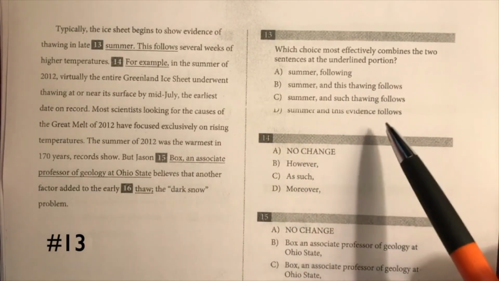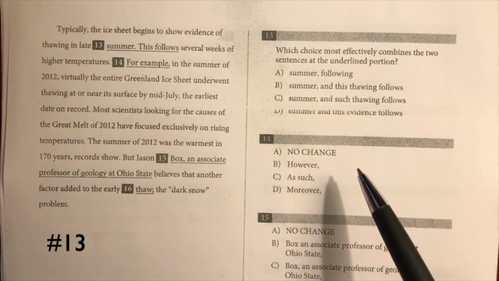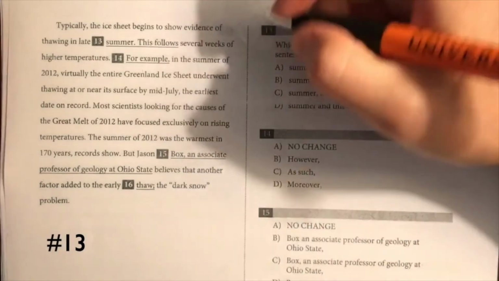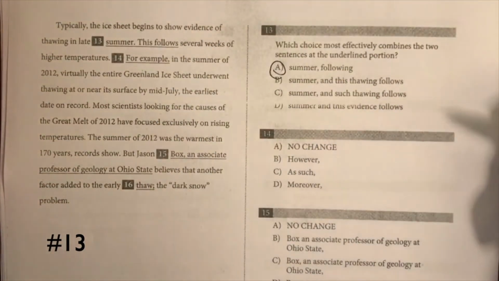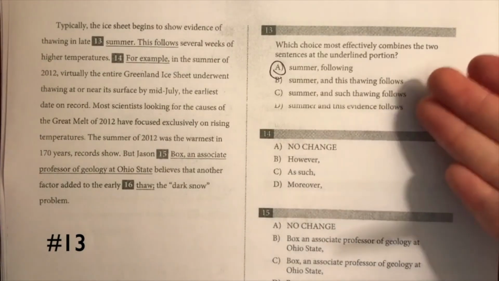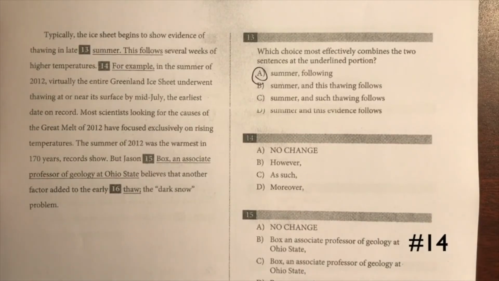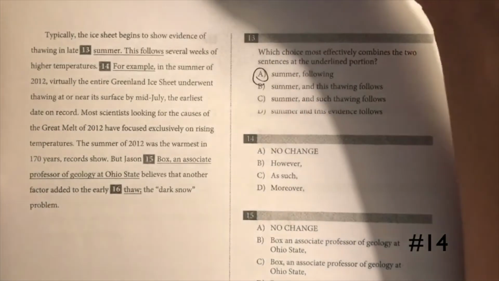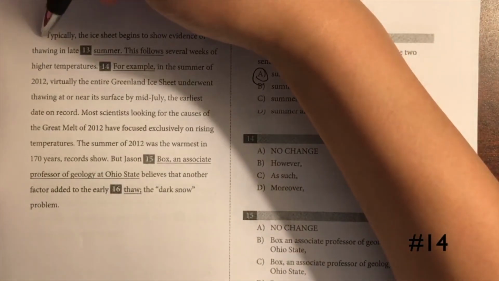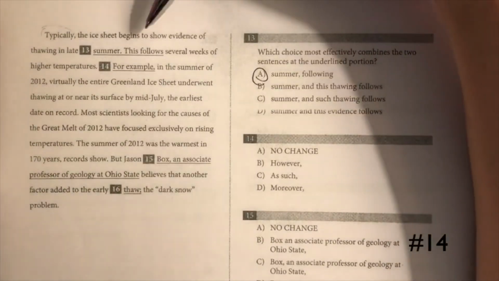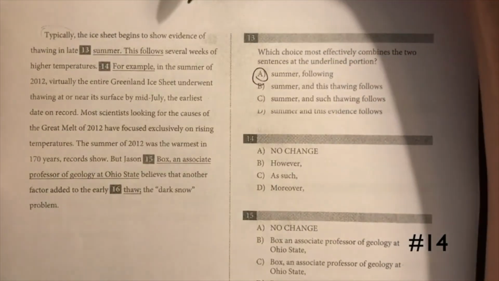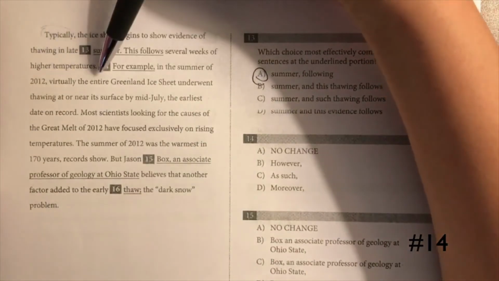And we see the same things for answer choices C and D. So we want to choose A because it preserves the meaning and is concise as opposed to the other answer choices. So for number 14, we want to see how we can effectively change the beginning of this sentence to reflect the information in the paragraph. So we can see at the beginning of the paragraph, we see the word typically, which is that the ice sheet begins to show evidence of thawing in late summer, following several weeks of higher temperatures.